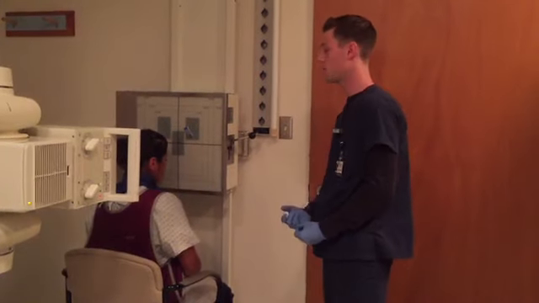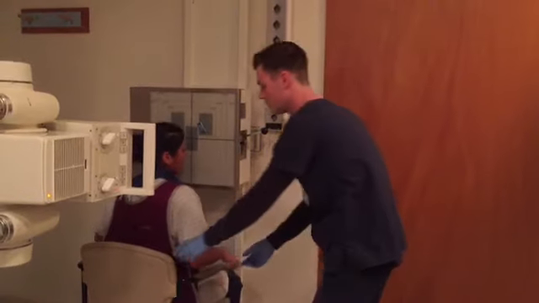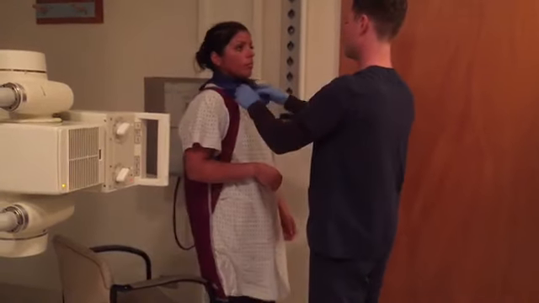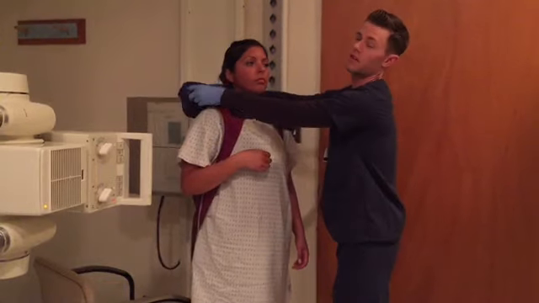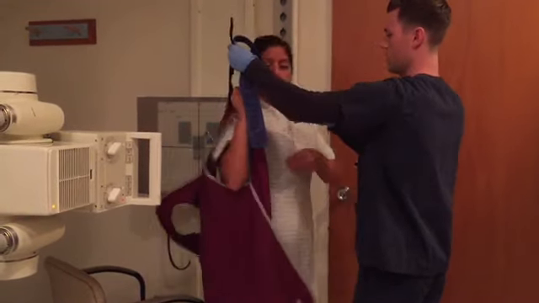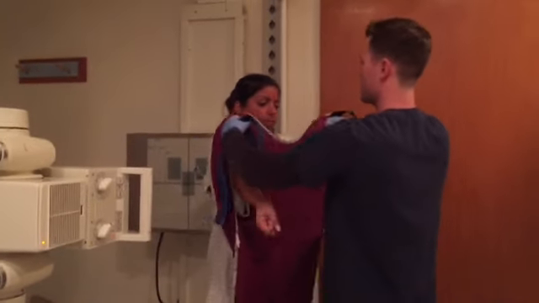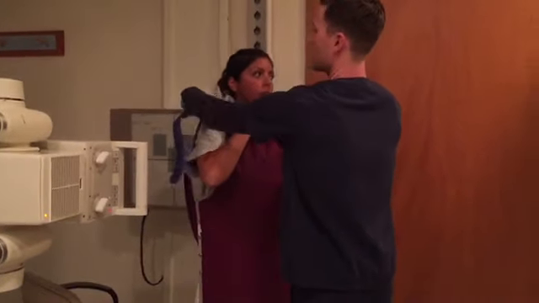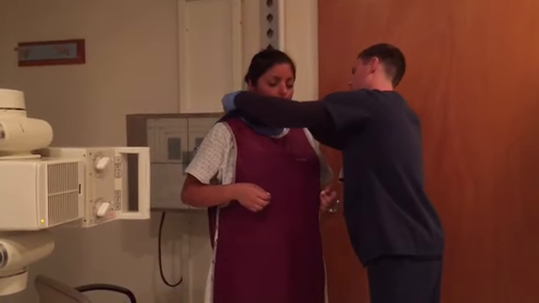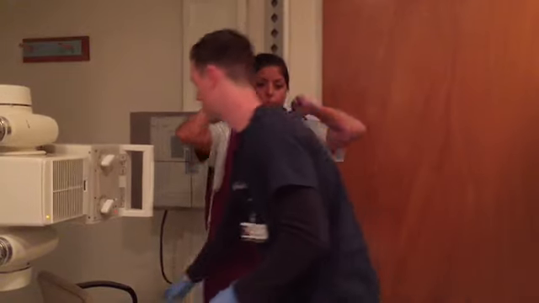Alright, and the next view we're going to do is the SMV. We're actually going to have her stand up now. It's going to be kind of an AP projection. So what we're going to do is remove the shielding and move it around to the front. For this one, the mid-sagittal plane is going to be perpendicular to the IR again. And we're going to rotate the chair around.